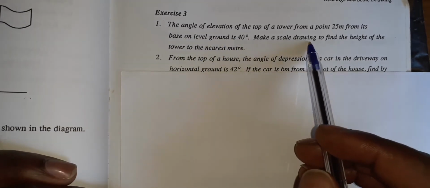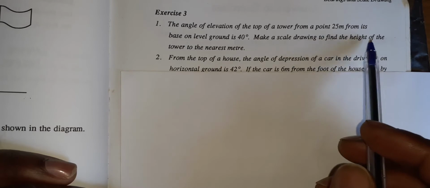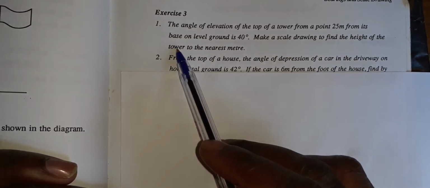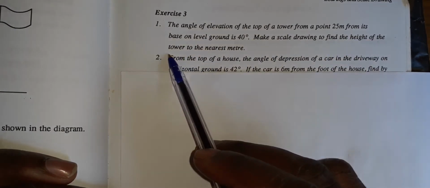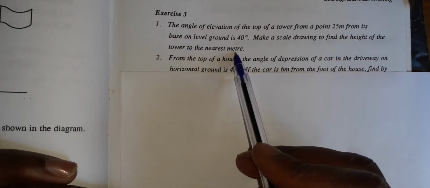Make a scale drawing to find the height of the tower to the nearest meter.